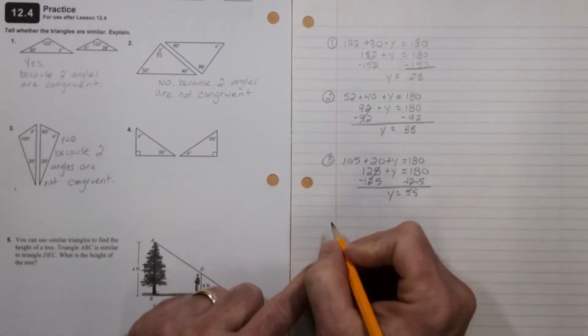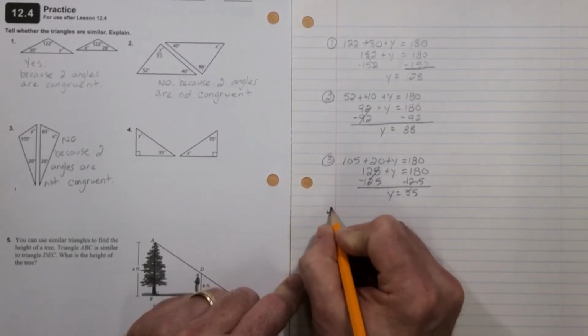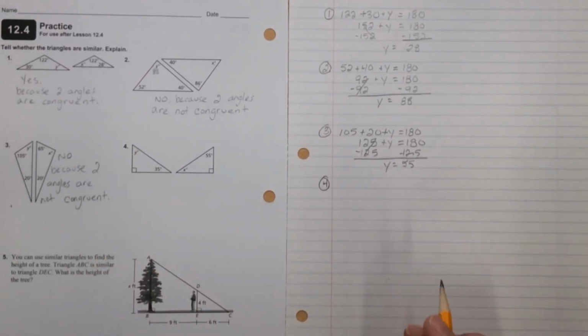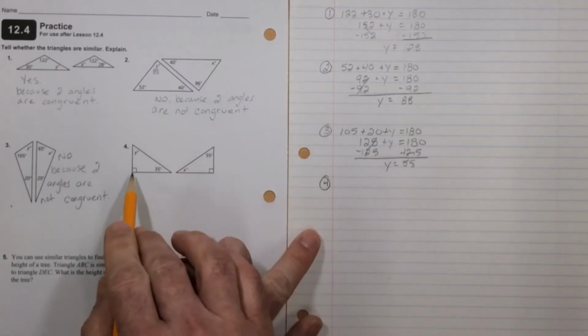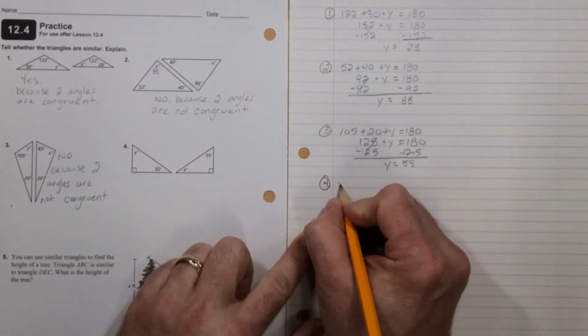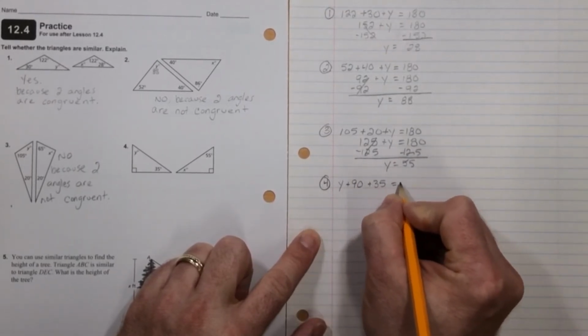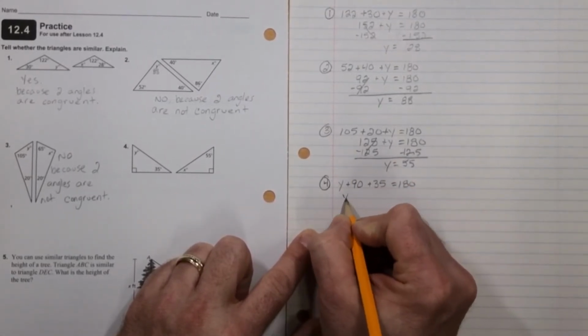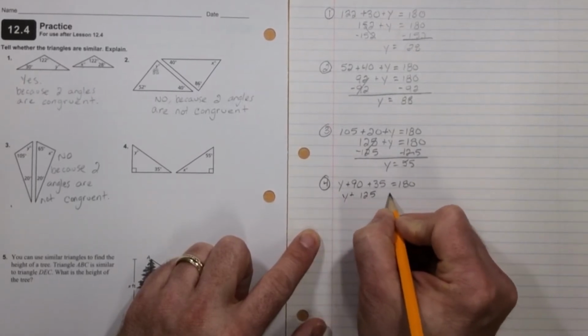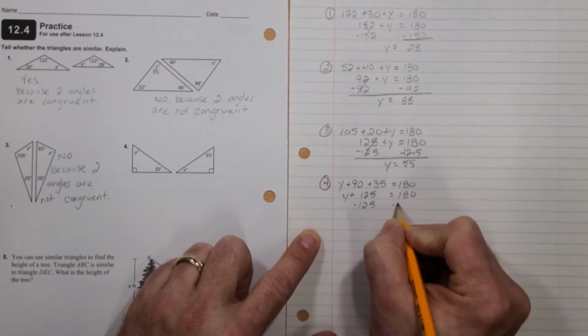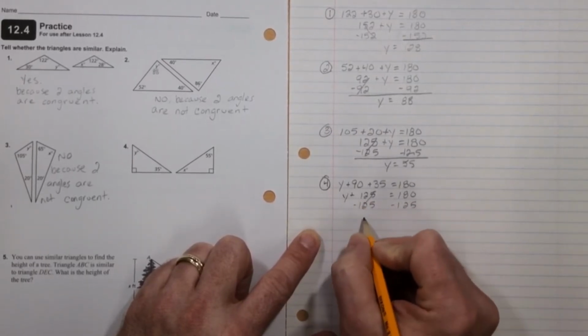Last one that's like this, number 4. I have y, 90, and 35. Y plus 90 plus 35 equals 180. Y plus 125 equals 180. Subtract 125, subtract 125.